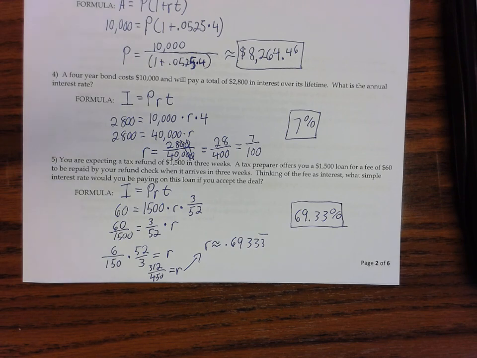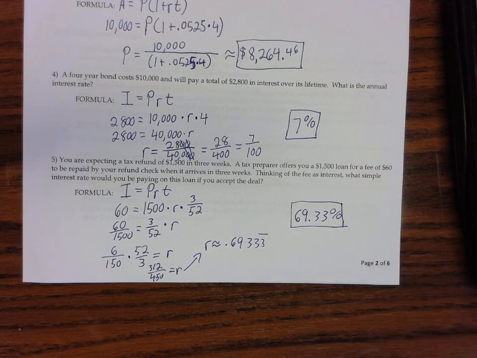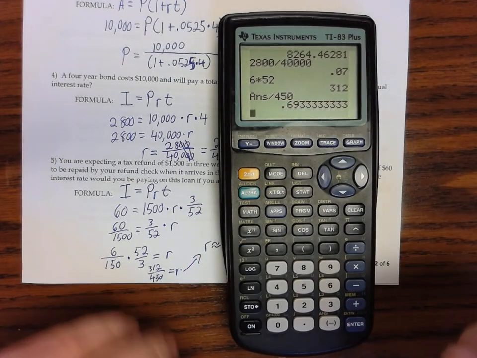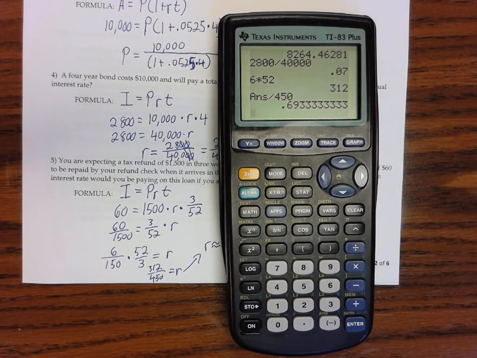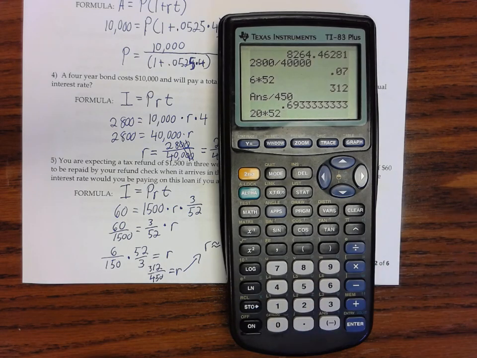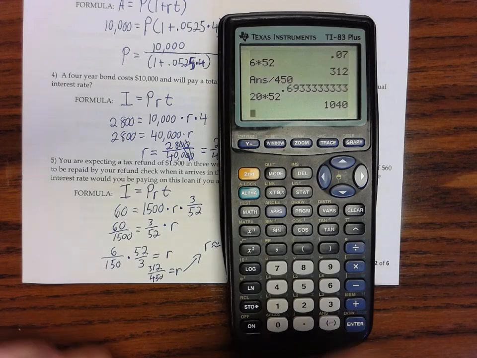Sounds like a pretty big number for just $60. But if we stop and think about it, you're paying $60 interest for a 3-week loan. That accumulates to $20 a week in interest. 52 weeks in a year, $20 a week. Let's see how much money that would be if we actually took the loan out for a full year. $20 a week, 52 weeks in a year. That would be $1,040 interest paid in 1 year's time.